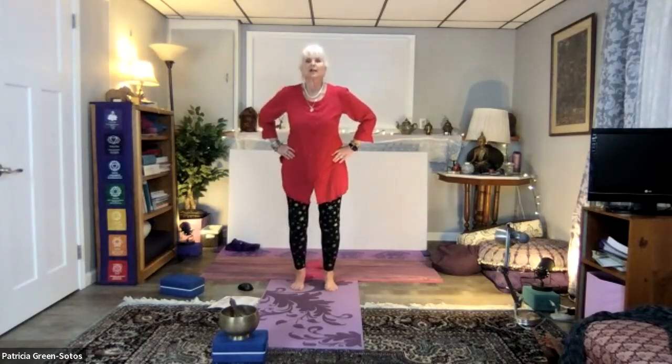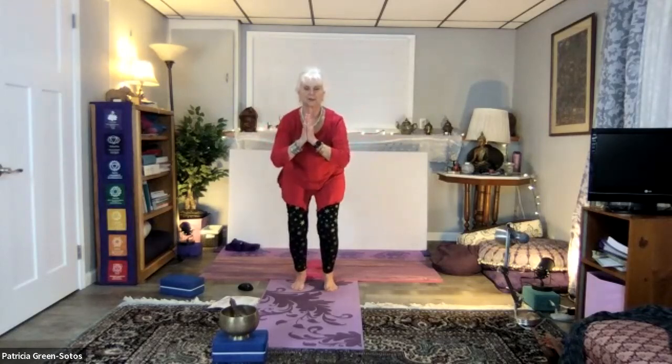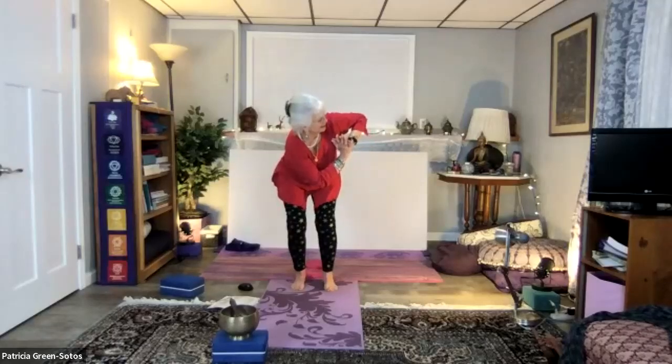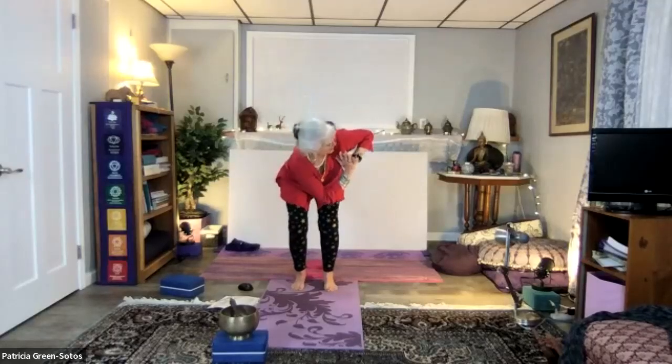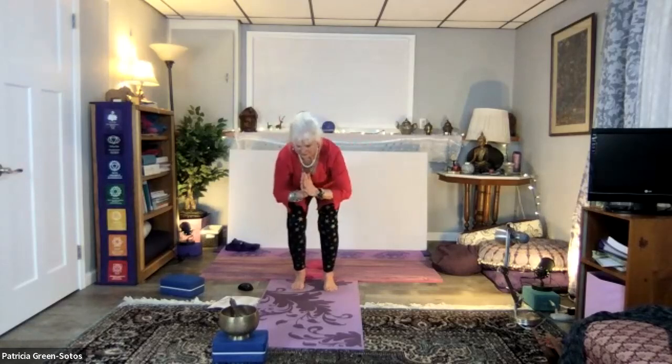So we're going to do chair twist. So mini squat, hands to heart. Bring your left elbow over your right knee. Now maybe it hovers, or maybe you come all the way down and it hooks onto the outside of the right thigh. Another breath. Feel what it does to your rib cage. And coming back to center.